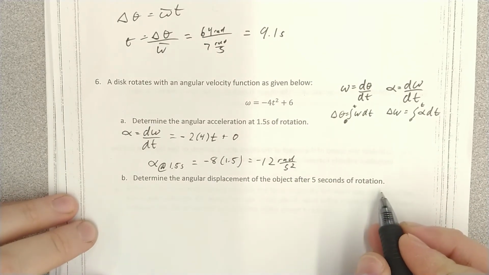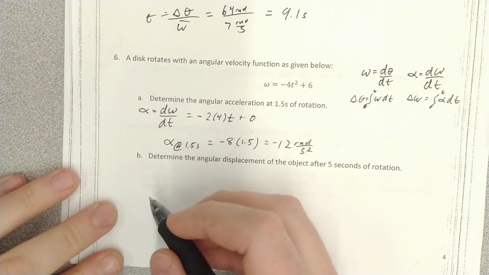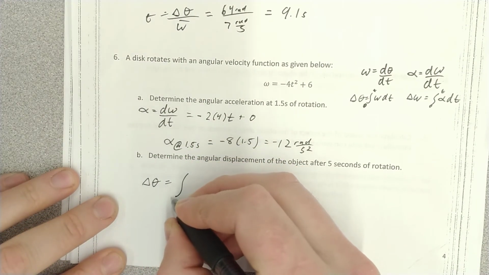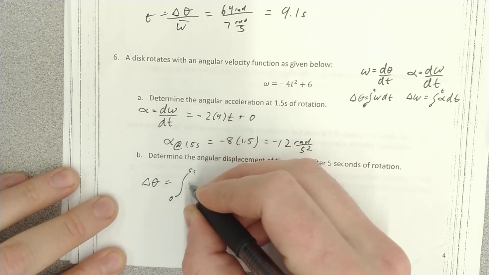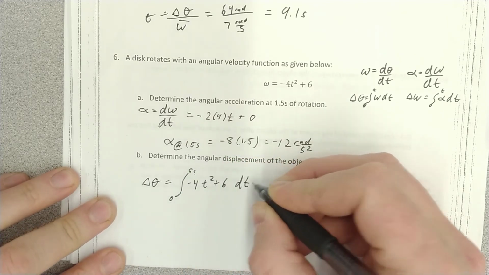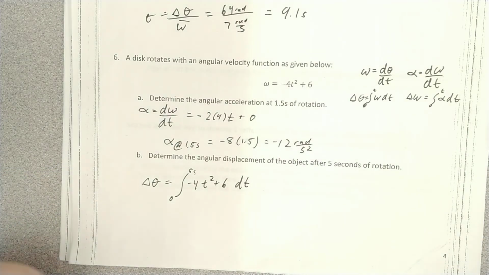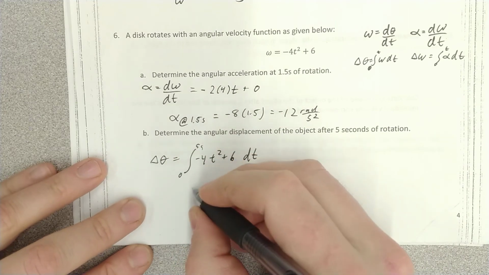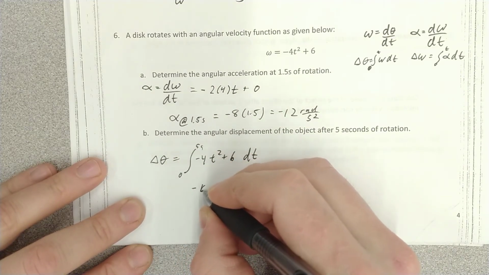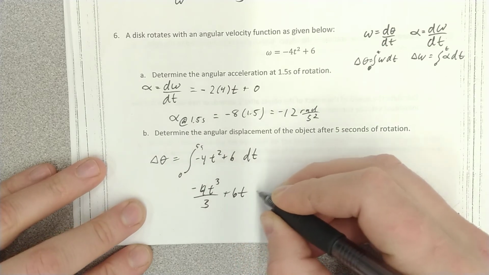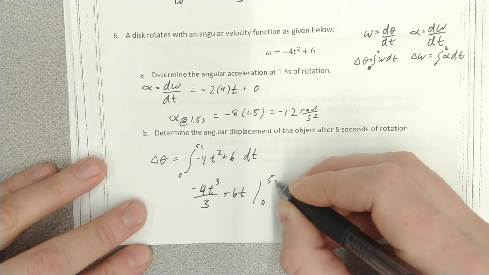Angular displacement of the object after 5 seconds of rotation. All right. Delta theta equals the integral from 0 to 5 seconds of negative 4t squared plus 6 with respect to time. All right, cool. So, antiderivative of that first, negative 4t cubed over 3 plus 6t evaluated from 0 to 5 seconds.